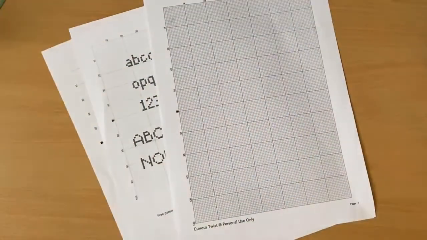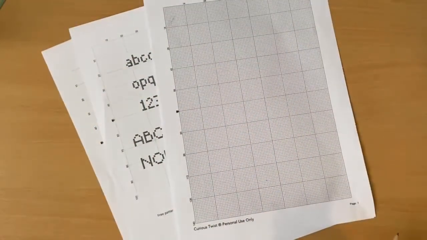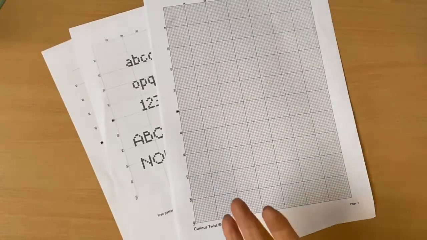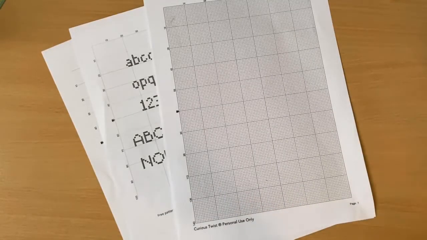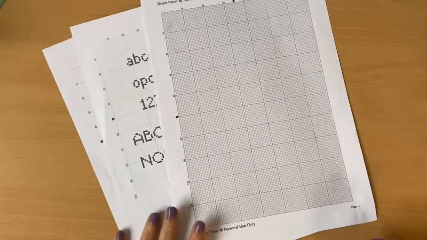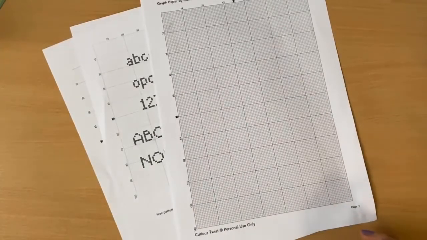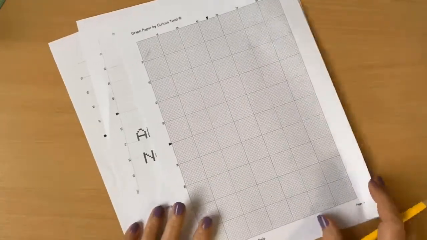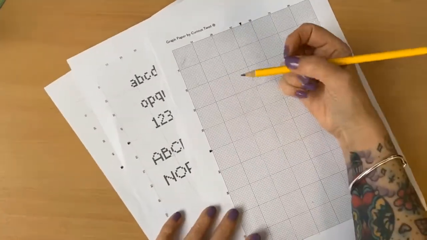Once you've got all the bits and pieces that you need, decide what phrase or saying, word, whatever it is that you want to stitch. Just because I'm not feeling very imaginative, I'm just going to put "melody is amazing." Nice and simple, to the point, you know.